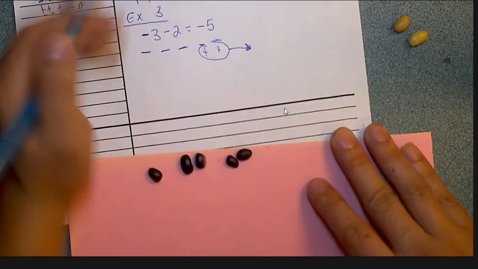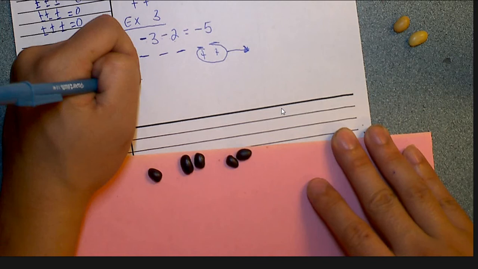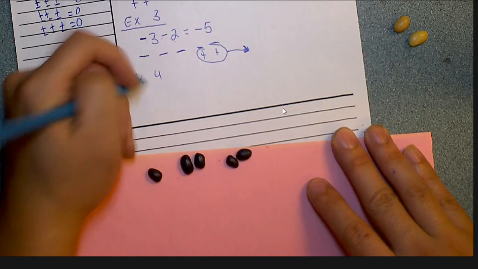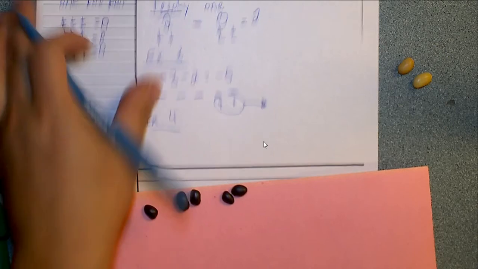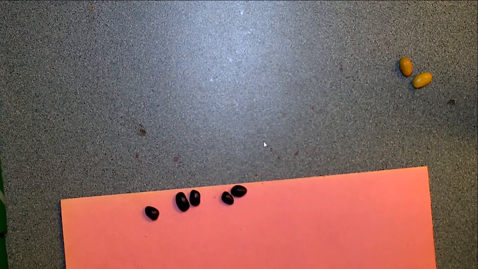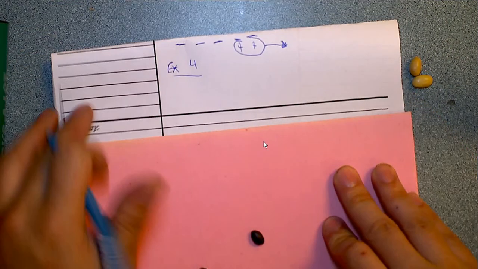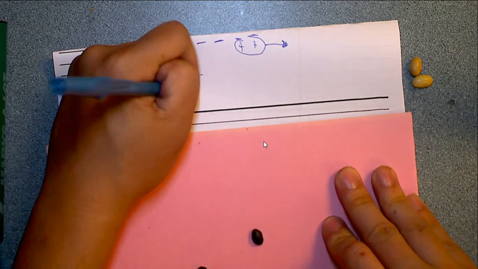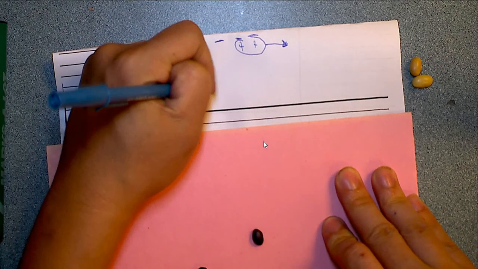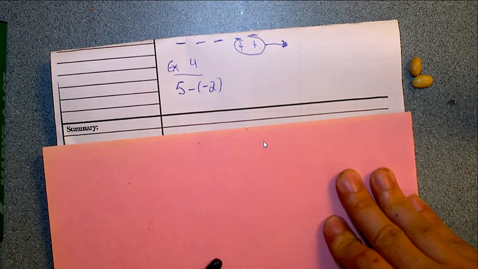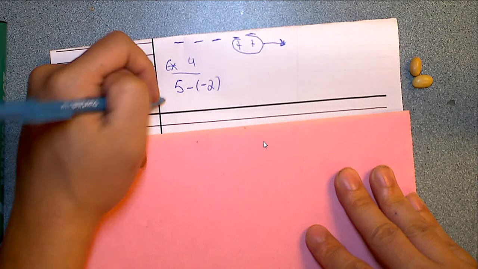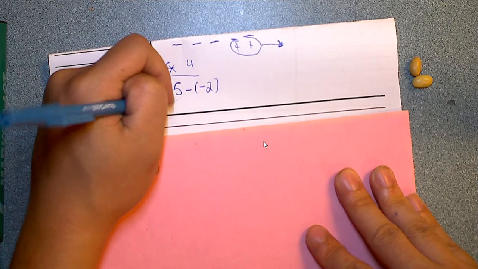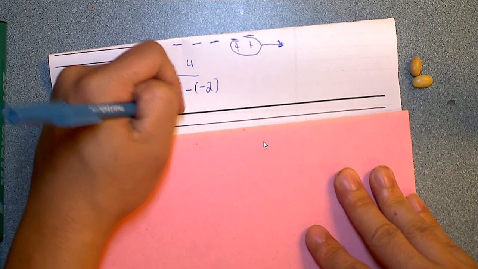Let's look at example 4. Example 4, I've got 5 minus a negative 2. 5 minus a negative 2. How can I draw that? Well, first, I'm going to draw my first word, which is 5. 1, 2, 3, 4, and 5.